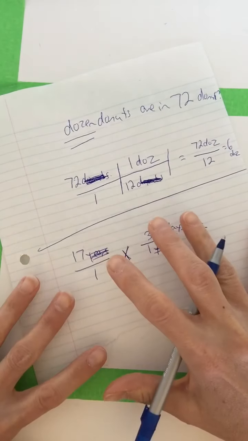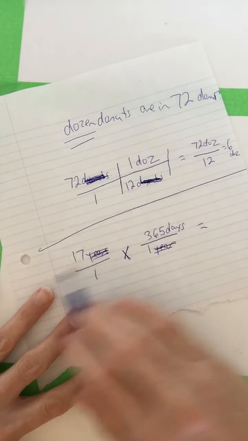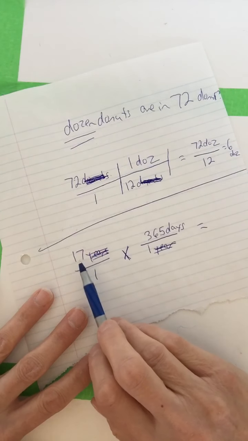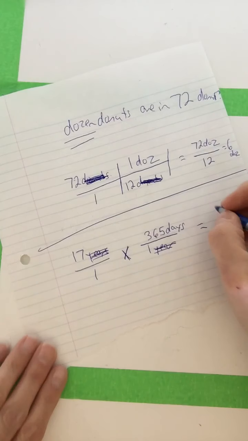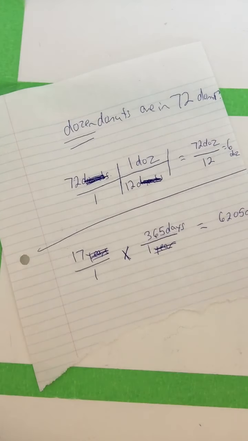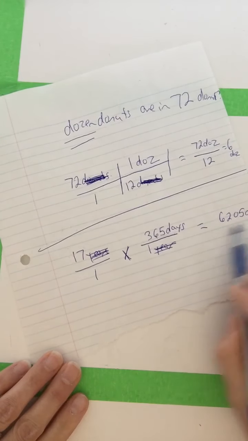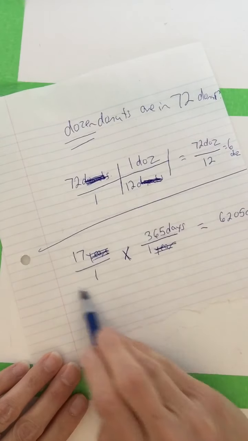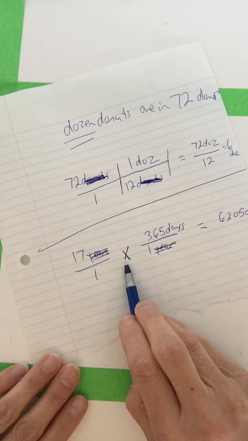That's a math law. So now you get to do exactly what you did on the calculator. You put in 17 times 365, which was 6,205 days. Days is the only unit left. You got this answer right without seeing in your head maybe that you did this dimensional analysis.